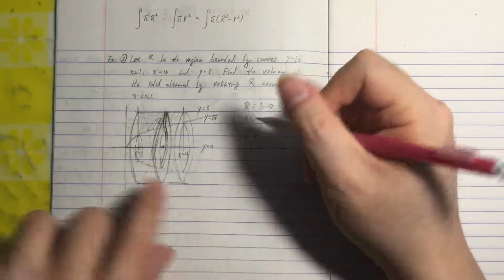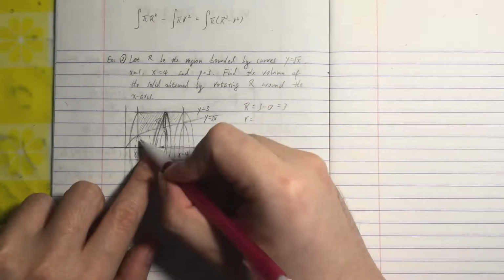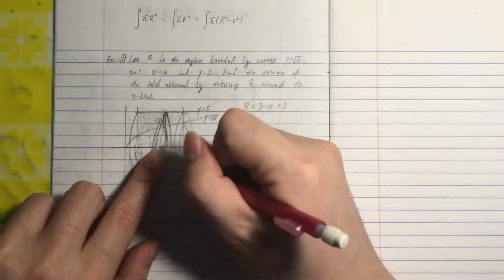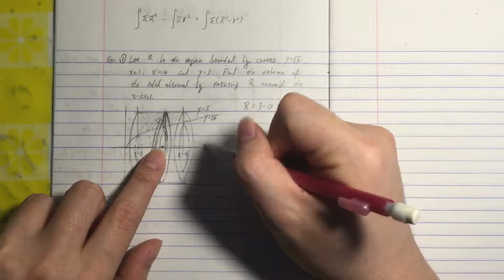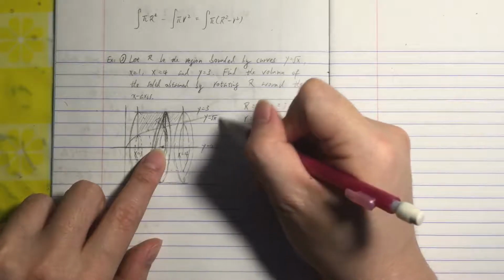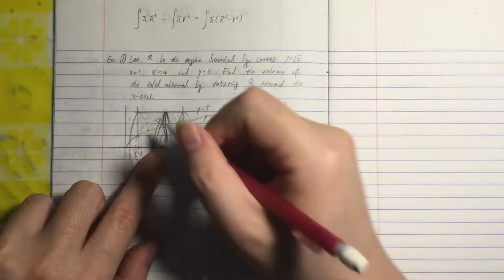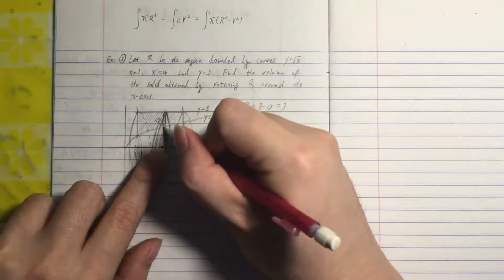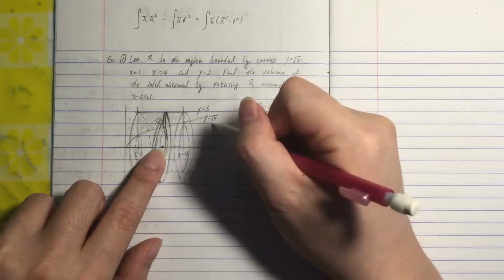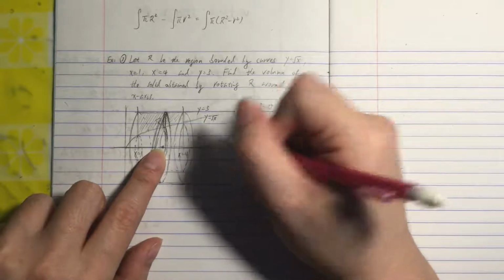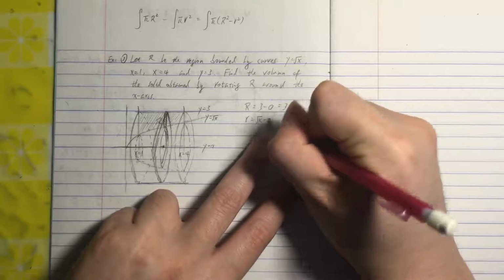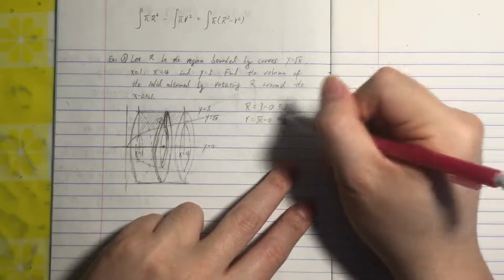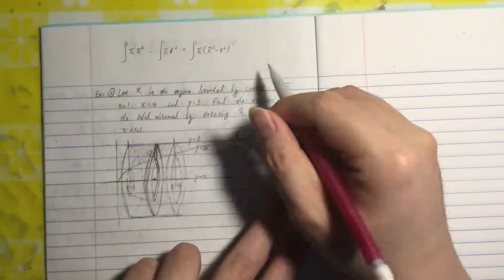The inner radius is the distance from the center to the closer curve. Here, this curve is closer. Square root of x is closer. Distance from the center to square root of x is square root of x minus 0. We use upper curve minus lower curve, since distance is always positive. So square root of x minus 0, which is square root of x. That's the inner radius, and that's the outer radius. Then apply the formula.